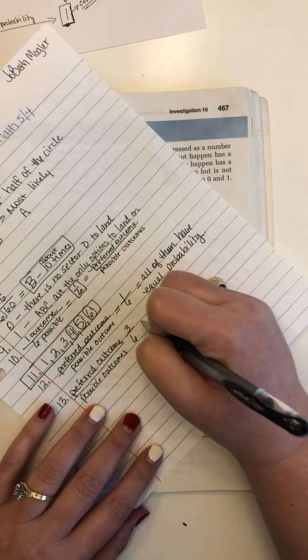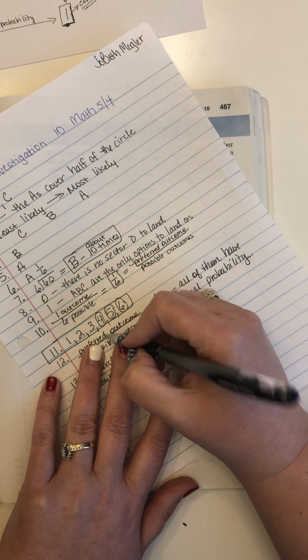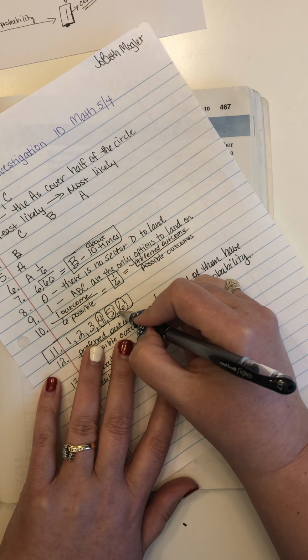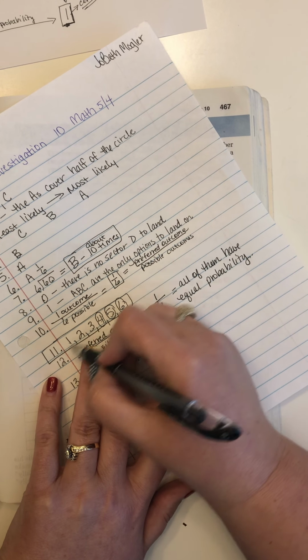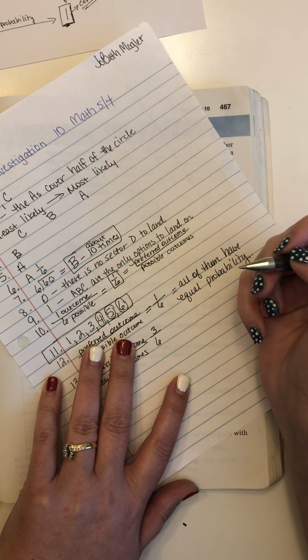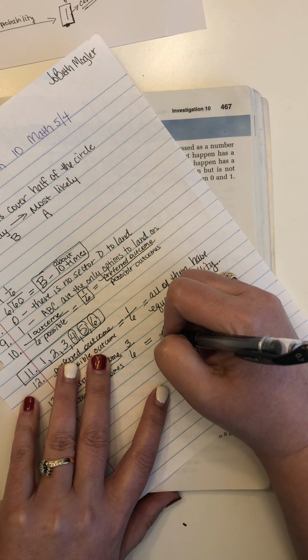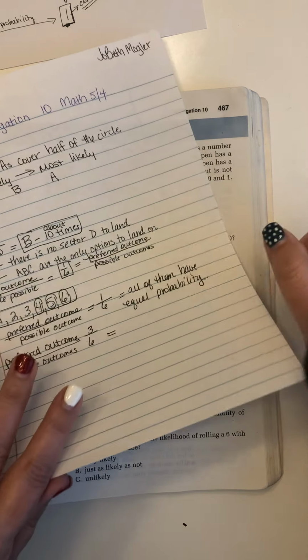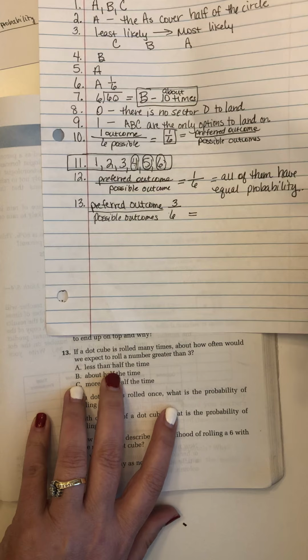So if we look at it, there's 3 greater than 3, and there's 3 that are 3 or less. So half of the numbers are greater than 3. So you would say the answer for how likely, would it be less than half the time?